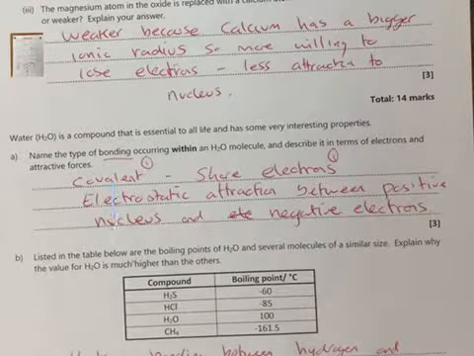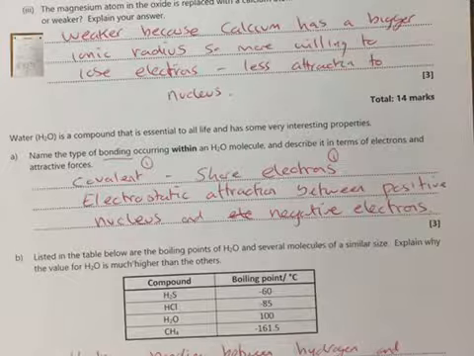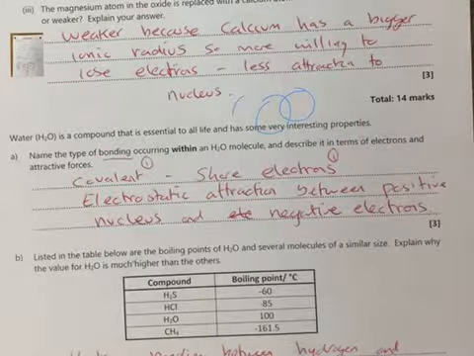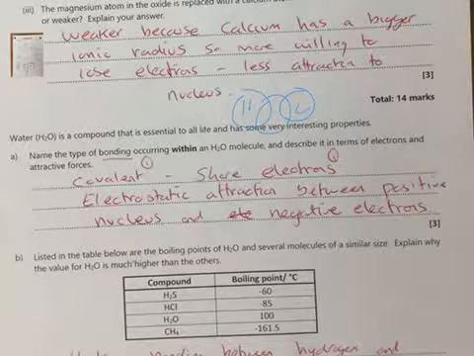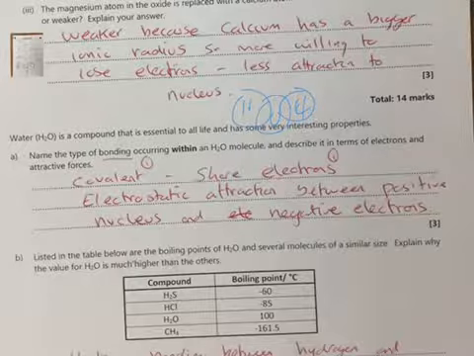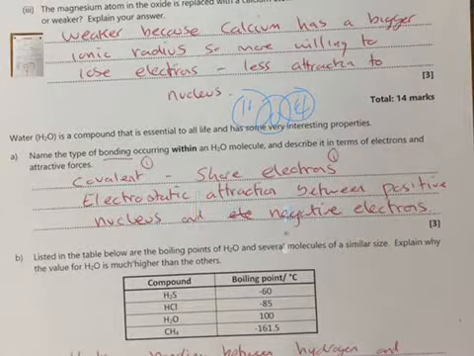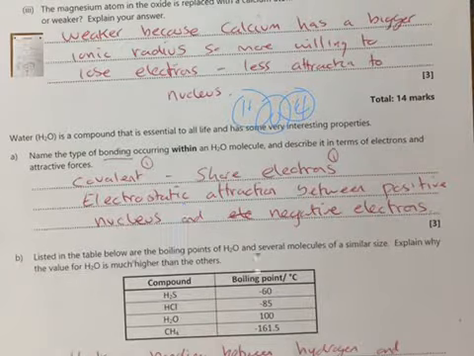Well, it's going to be covalent. It's going to be that sort of Venn diagram shape. So you're going to have 1, 2, 3. These are hydrogens, sorry, and that's an oxygen, and the hydrogen is going to bring 1 to the party, and oxygen is going to get 1 each because oxygen is in group 6, it needs 2 electrons. So I've said, yeah, covalent, they share electrons, electrostatic force between positive nucleus and negative electrons. That's what keeps this together.